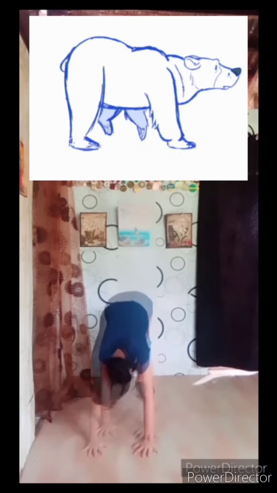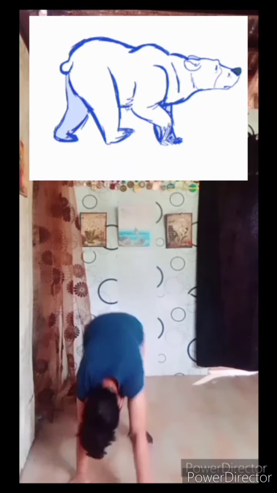The next element under locomotor skill is the crawl. Crawl is all about alternating right and left side ipsilateral arm-leg movement. So like this. The next element is the bear walk. Bear walk is all about walking on hands and feet with the belly facing the ground, like that.